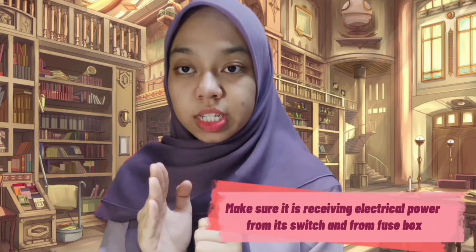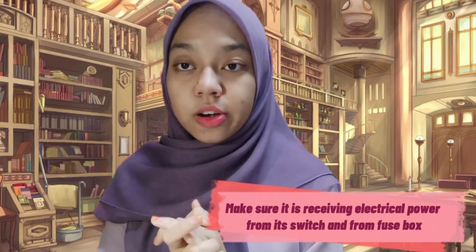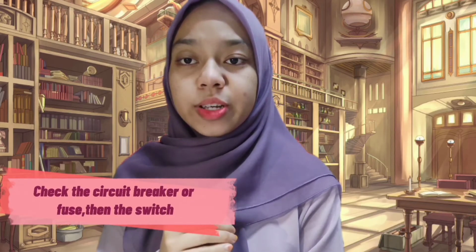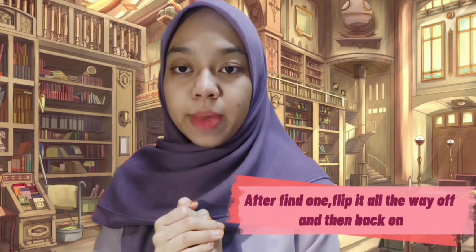The remedial action is, when a ceiling fan doesn't work at all, the first thing to do is to make sure it is receiving electrical power from its switch and from the home circuit breaker or fuse box. Check the circuit breaker or fuse, then the switch. Find the electrical panel that serves that ceiling fan circuit. The circuit will often be the same one that serves the ceiling light in the same room or area. Look for any circuit breaker that has flipped. After finding one, flip it all the way off and then back on. This is how to reset a breaker.